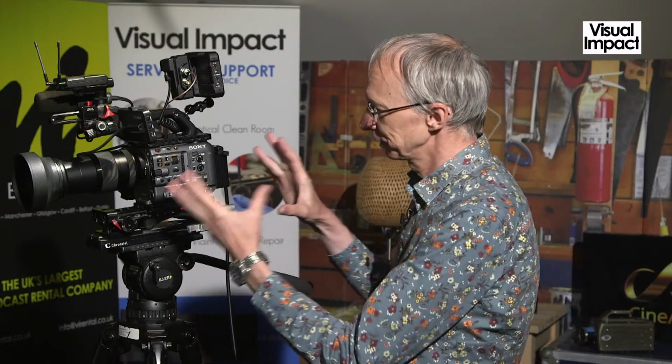So this is my FX6 here. I've just returned, actually just yesterday, from Iceland, filming the volcano out there. And in fact, I noticed my lens is still covered in volcanic ash this morning, which is probably not a good thing because it's really sharp, so I need to get that cleaned.